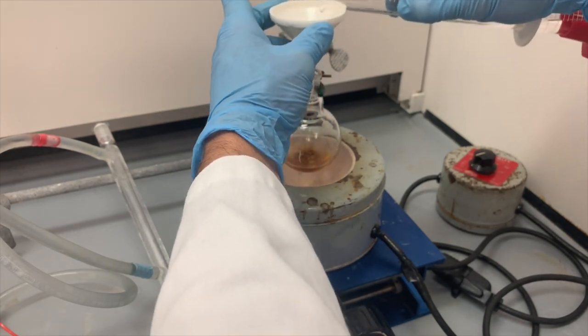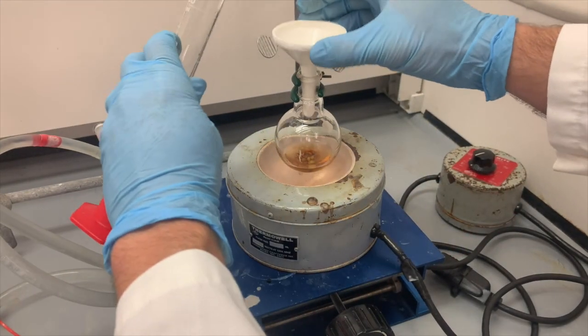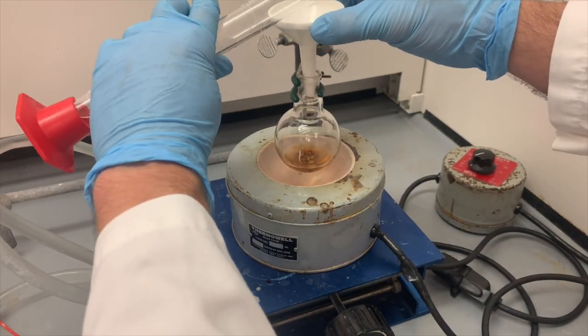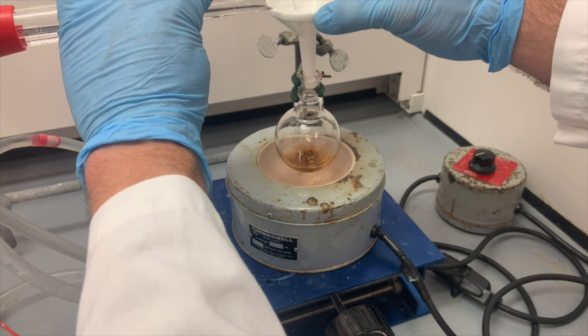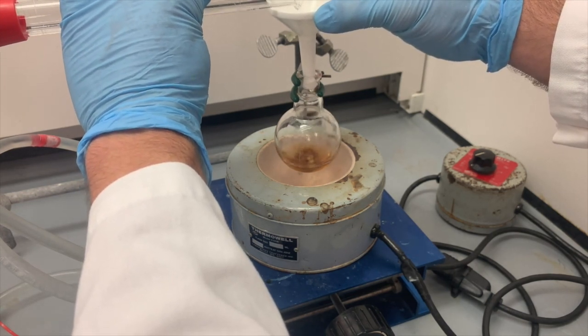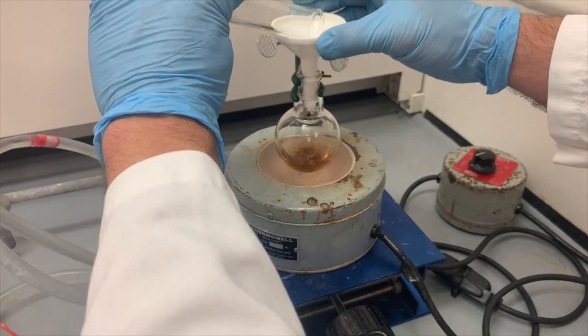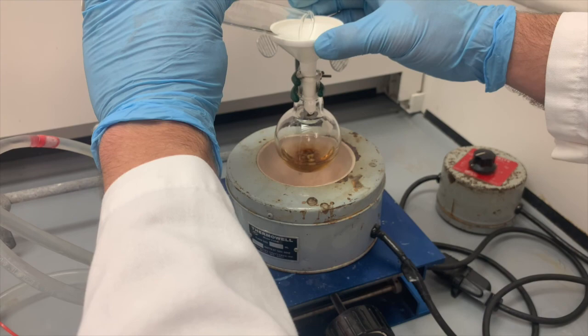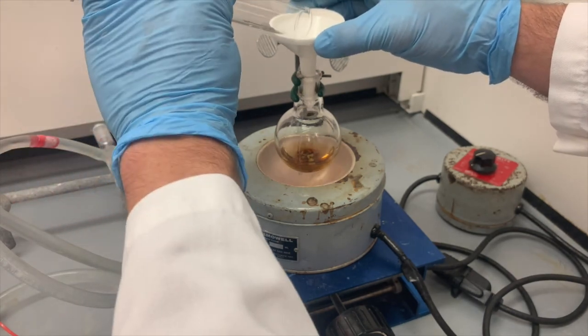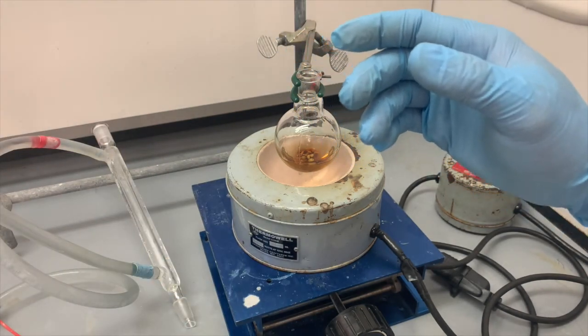Okay, and I'm just going to use this funnel. I'm going to lift it up a little bit here. My hand is in your way. Lift it up a little bit here so it also rinses off some of the sodium hydroxide that got stuck on the side of the top part of the flask. Okay, there we have it. Now all of the materials for the first part of our reaction have been added.